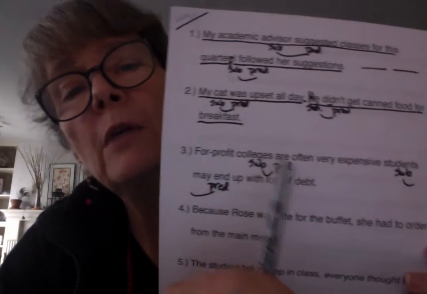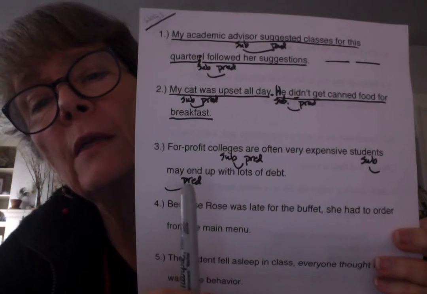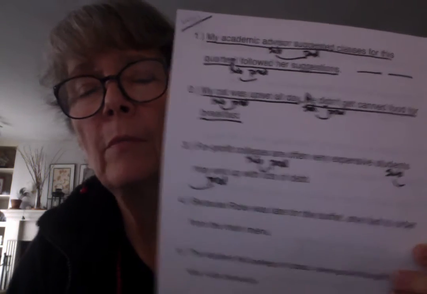So we have 2 subjects and predicates that go together. 1 subject and predicate, colleges are, 2 subjects and predicates, students may end up. But let's check all the nouns and pronouns to make sure we're not missing any subjects.